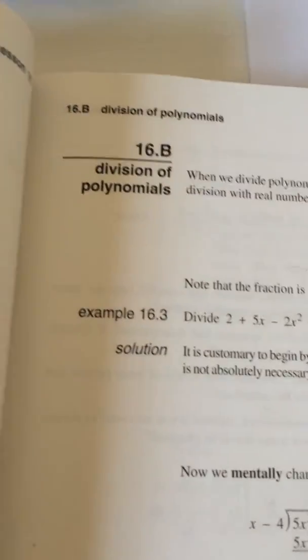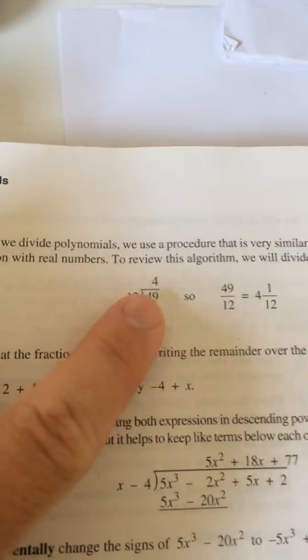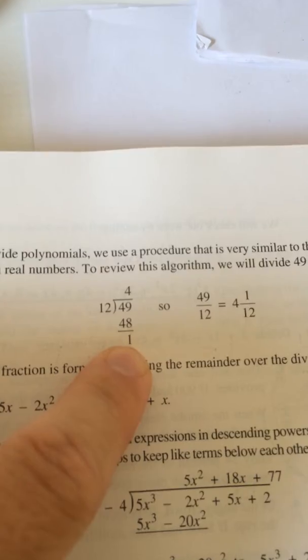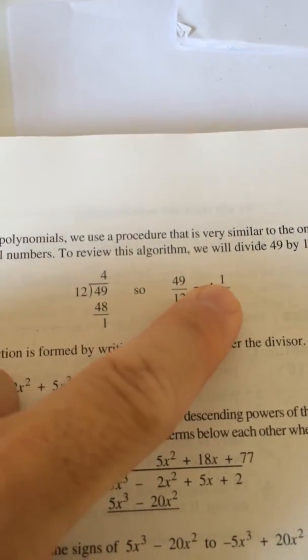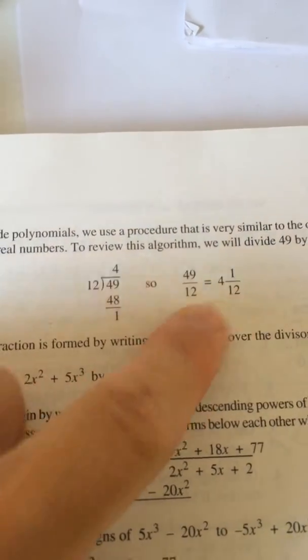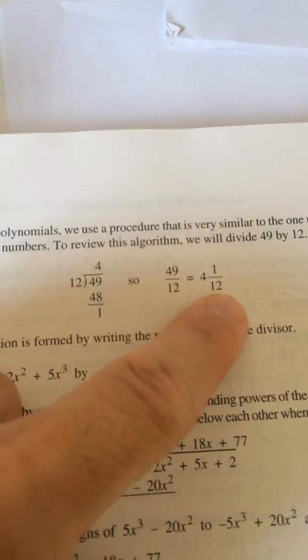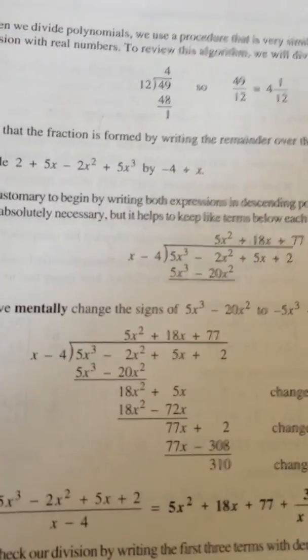For division, it's going to be very similar to long division, as they point out here. The key is, if you remember, if there was any remainder, you would take that remainder and move it to the top and make a little fraction out of it. So like 12 went into 49 4 times with 1 left over, so it made 4 and 1/12. Same thing here, except a couple things you have to be careful of.